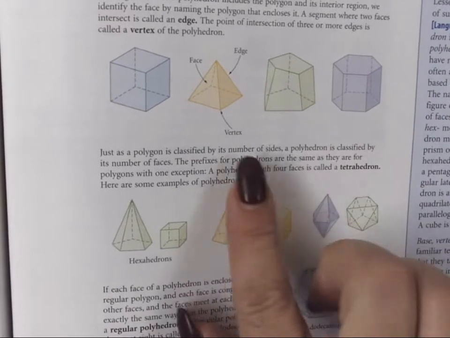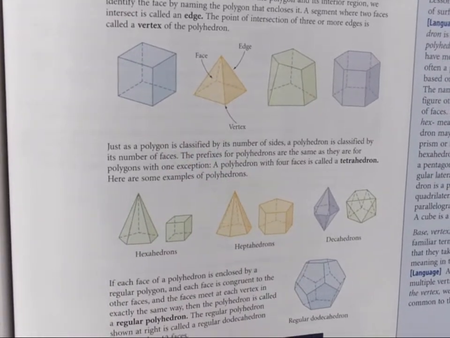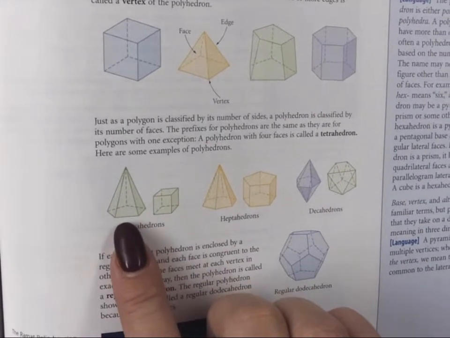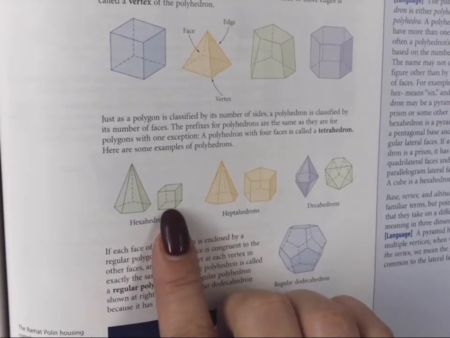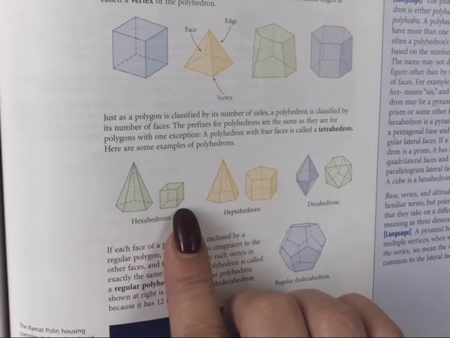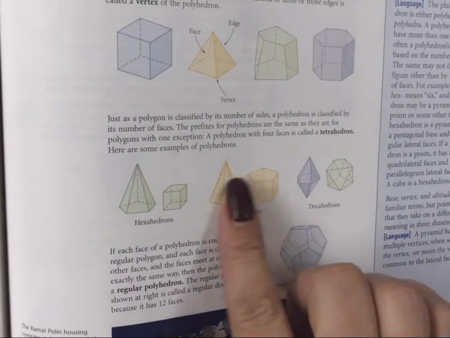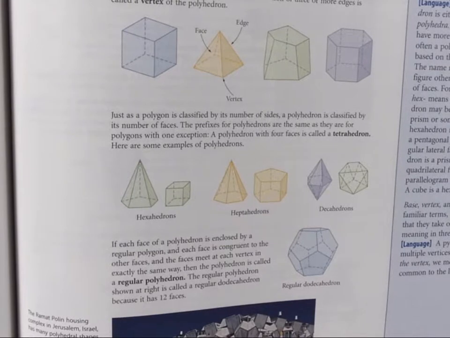Here's a lovely picture where they explain what a vertex and a face and an edge was. I should have used that last time. Here are some they're calling hexahedrons. Hexa meaning 6, right? So that's a 6-faced three-dimensional object right there. Here they've got heptahedrons, hepta meaning 7, right?